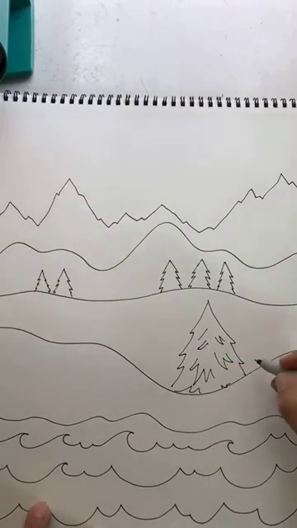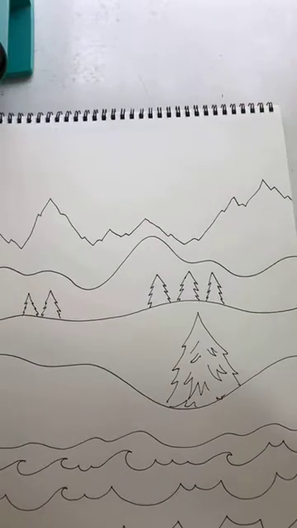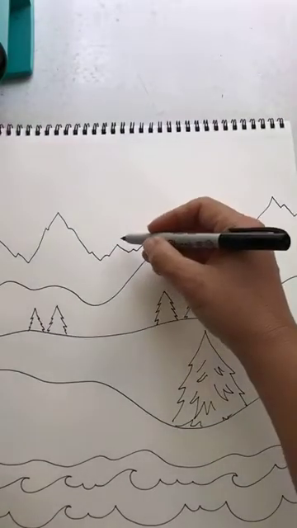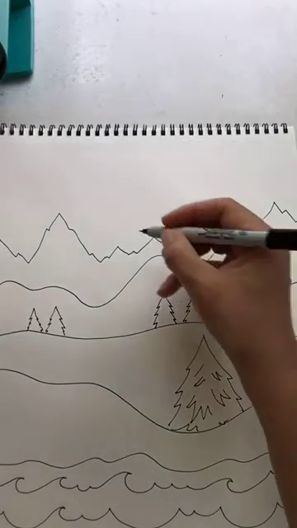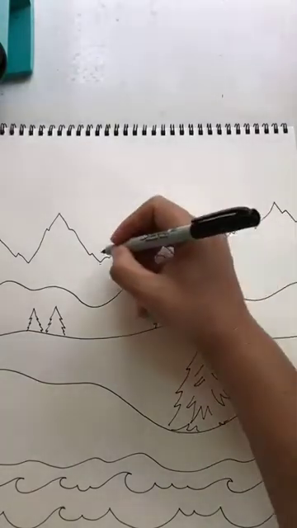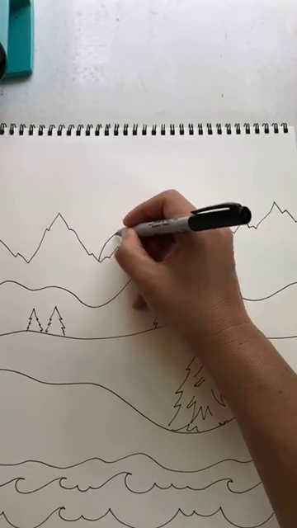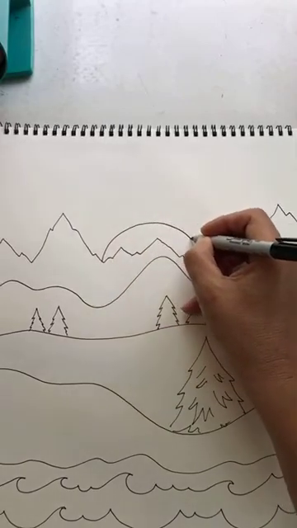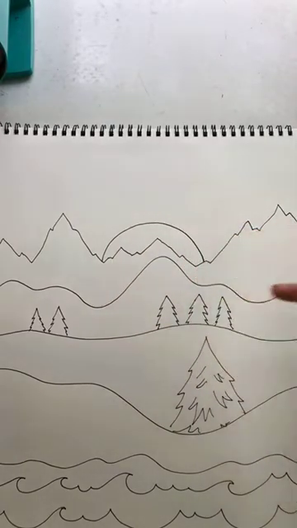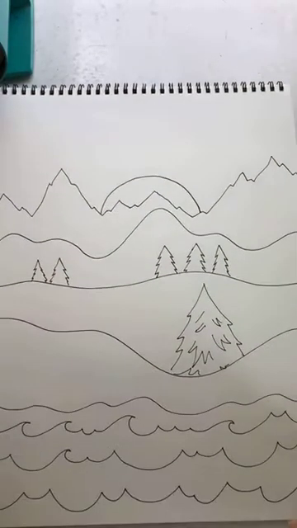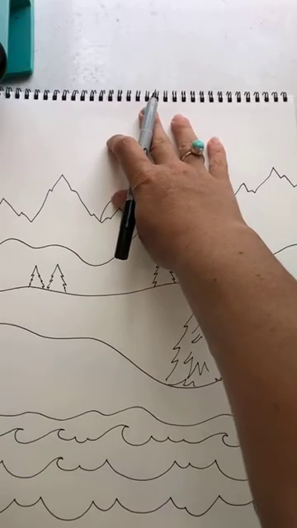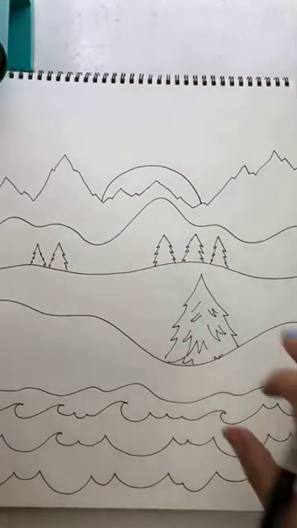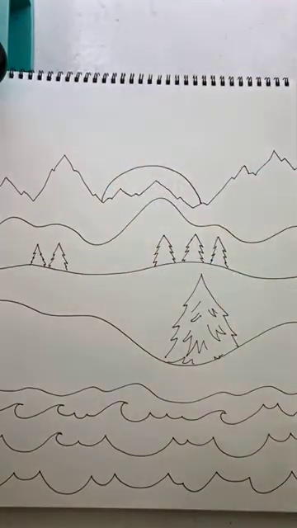All right. So now I'm going to go up to the top, and we're going to have a little fun here. I'm going to make believe that there is a giant sunset. Or it can be a sunrise, or it can be a moonrise. But I'm going to be starting with my warm colors up here at the top of my landscape. So I'm going to imagine that this is a sunset.